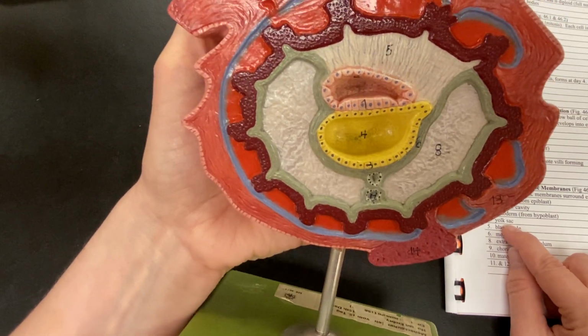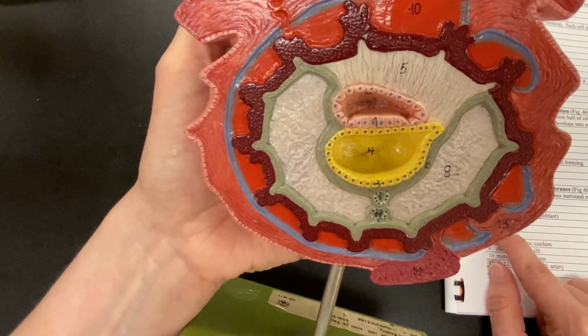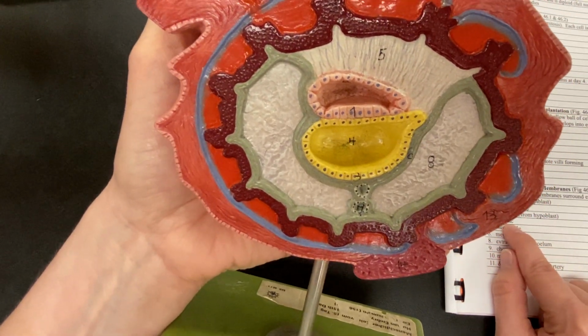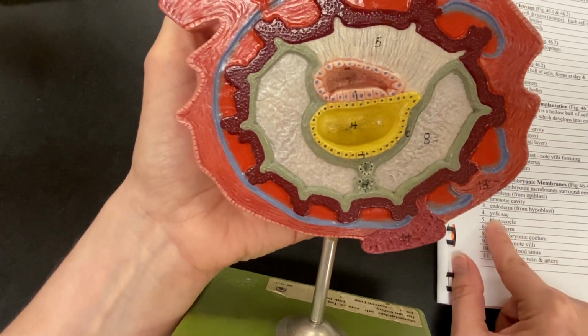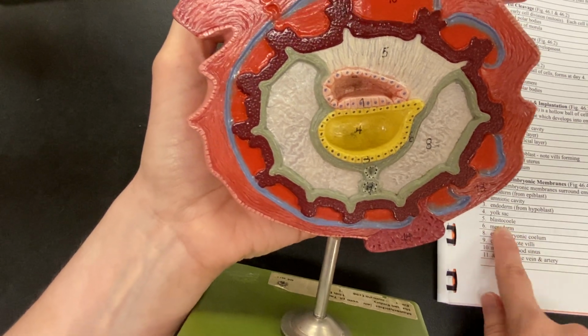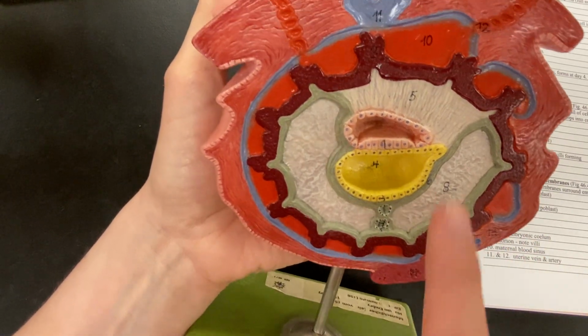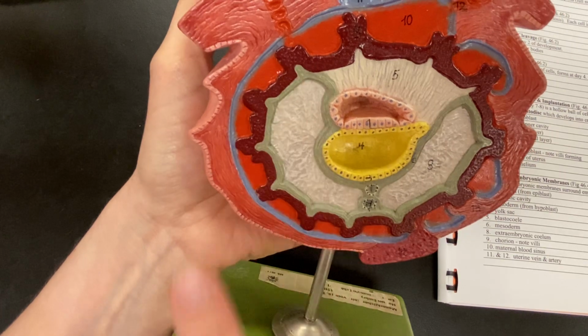Because you had a yolk sac, just like a chicken, and you used the nutrients from the yolk sac to grow, just like a chicken, because chickens don't grow in the yolk, they grow in the white. They eat the yolk, just like you ate yours. And so this next space, number 5, is the blastocele.